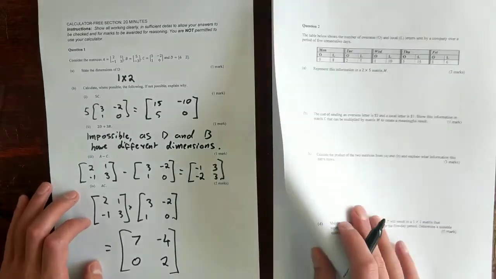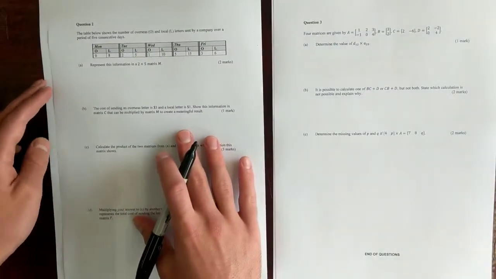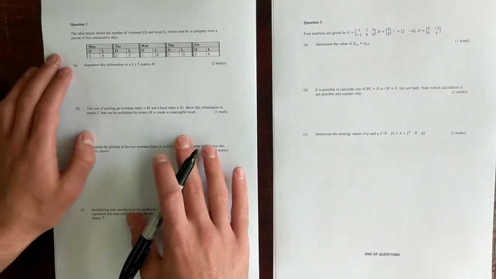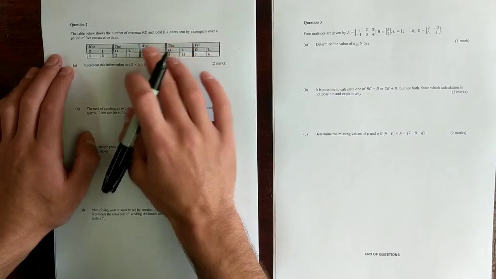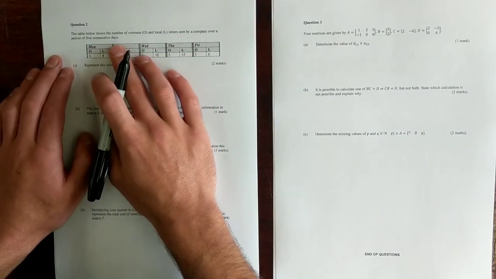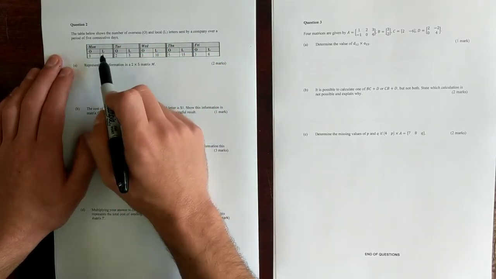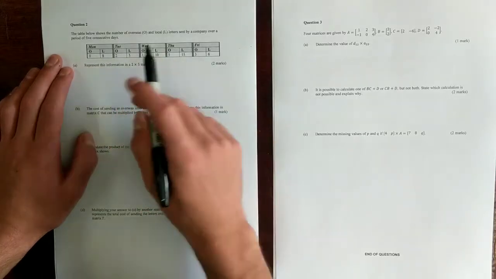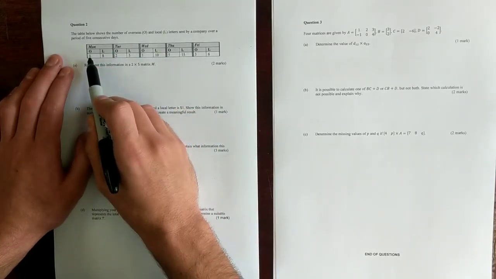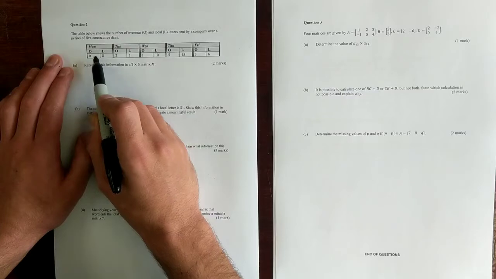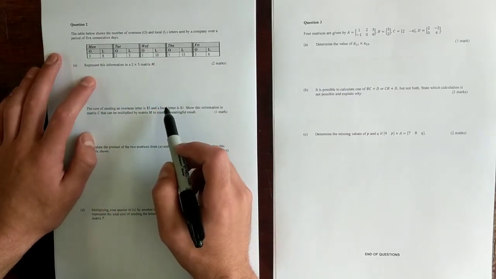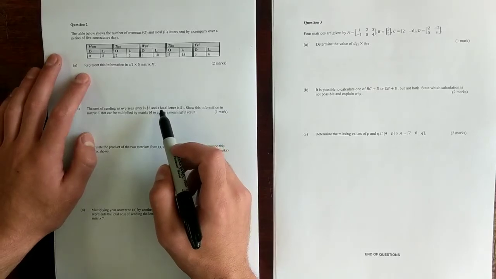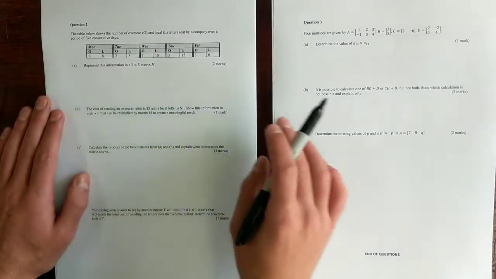Next question. The table below shows the number of overseas and local letters sent by a company over a period of 5 consecutive days. So we've got days Monday, Tuesday, Wednesday, Thursday, Friday, and for each day we've got a number of overseas letters and local letters. Represent this information in a 2 by 5 matrix M.